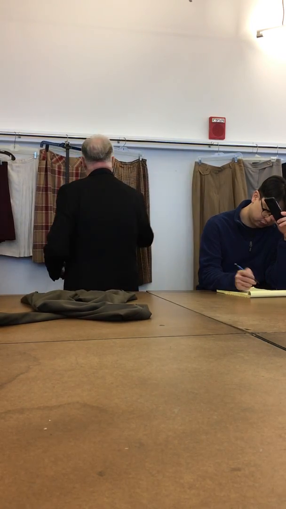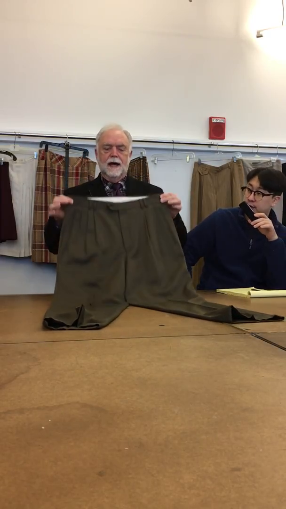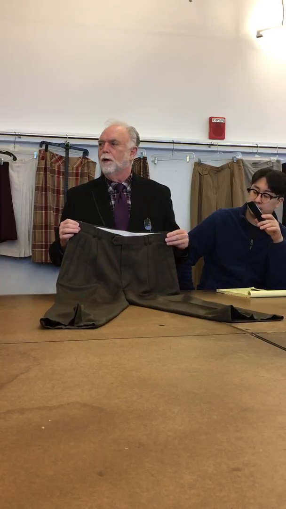Now, let's take a look at all of the components that make up a pair of pants and figure out why this pair of pants is $150. All right, starting out with the top. This, we're going to call it a waistband.